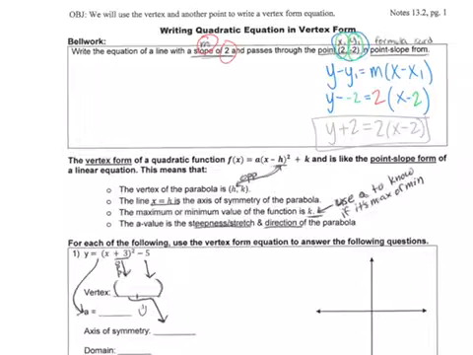So vertex form of a quadratic function is f(x) equals a(x minus h) squared plus k, and it is like the point slope form of linear equations. So this means the vertex of the parabola is (h, k). So notice that it's the opposite. Just like in point slope form we do minus y1 and minus x1, we also do minus h. So what's in parentheses is the opposite.